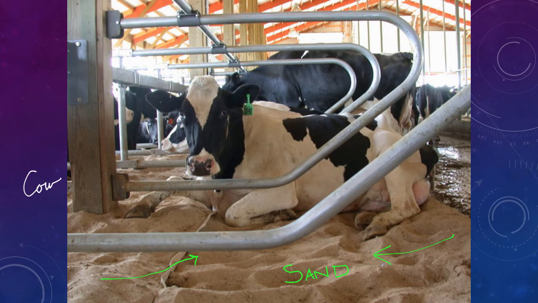You see, cows like to be comfortable, and comfortable cows are happy cows, and the happier the cow, it turns out, the more milk the cow produces. So farmers used to put straw down for the cows to relax in, and then they used to put wood chips down in their barns for the cows to relax in.